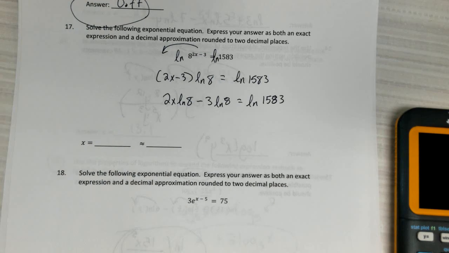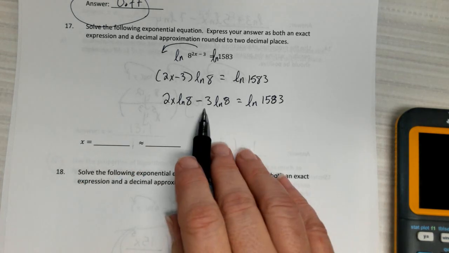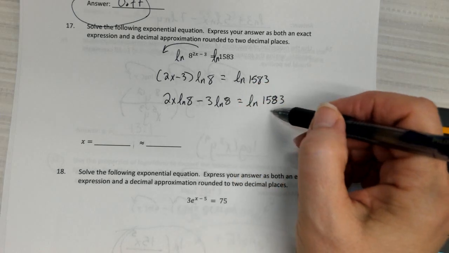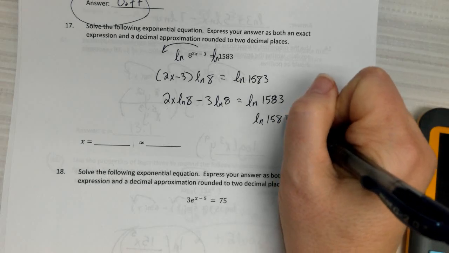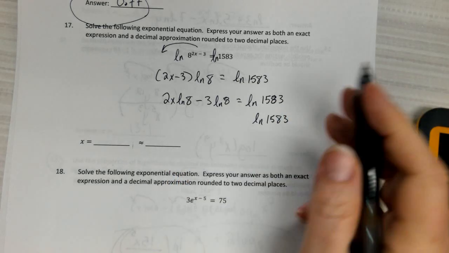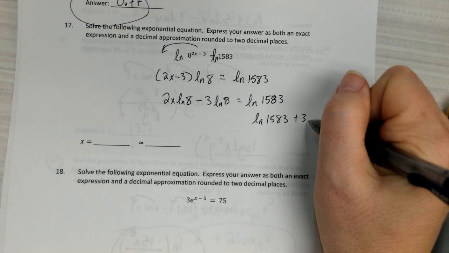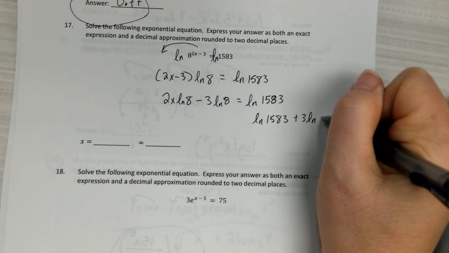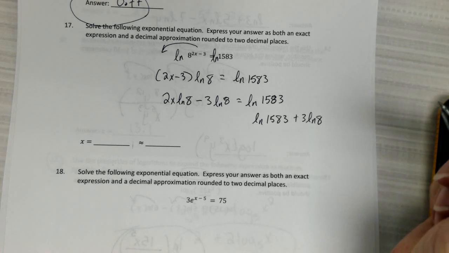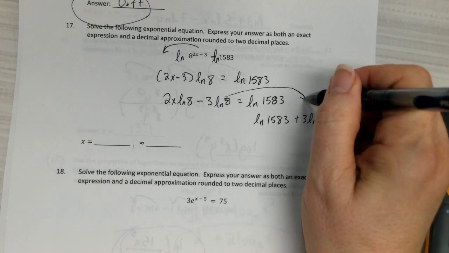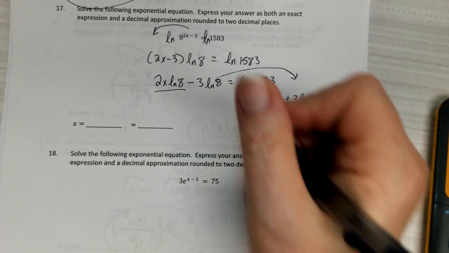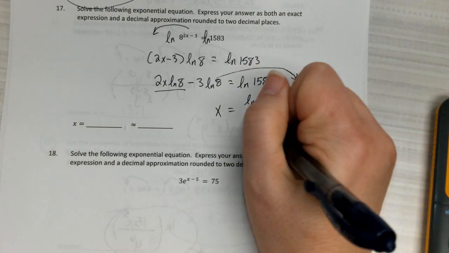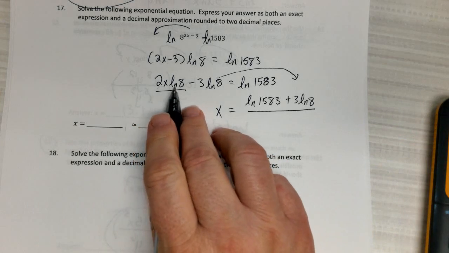I apologize, I did not leave enough room for your actual answer. You have to add this, so I'm going to have the natural log of 1583, and add 3 natural log 8. Then I've got to divide by everything that's not x, which is 2 natural log 8.